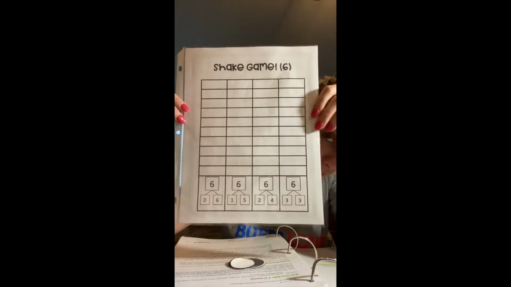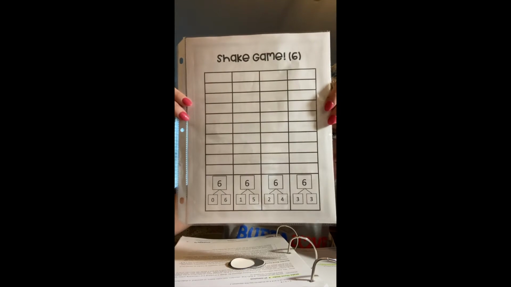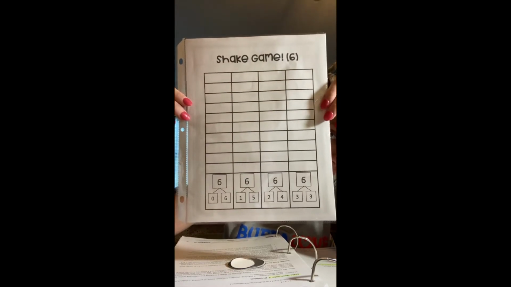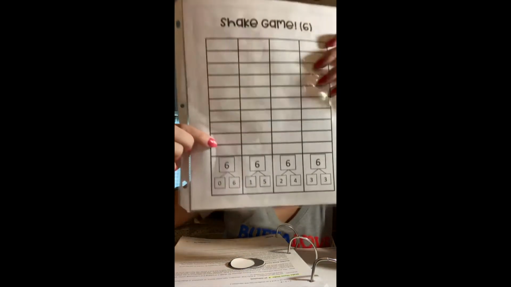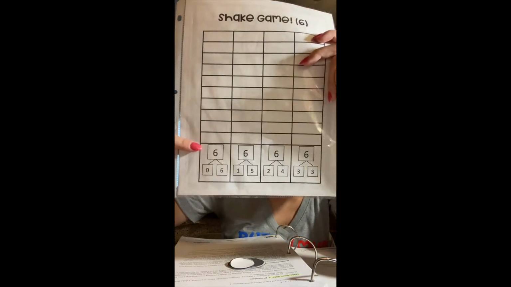We also need our game board template. If you would like to create this at home, you can pause it and draw it out on a sheet of paper. It is basically a chart, and then down here there are different number bonds. 6 is the total in all number bonds, and we have different decompositions of 6. Okay, before we play, can you say decompositions? Good. Decompositions is just when you break things down.